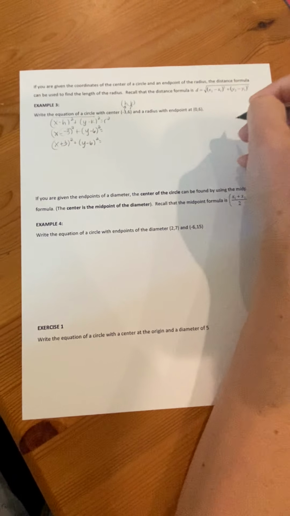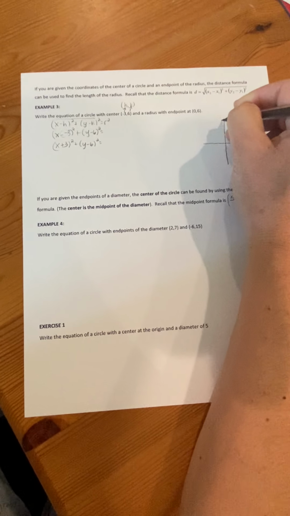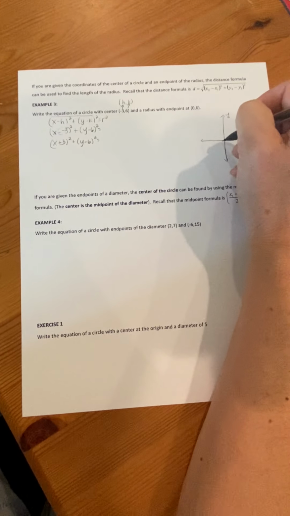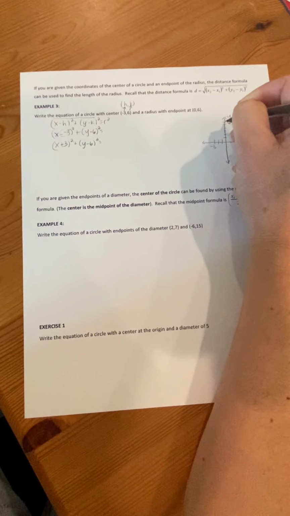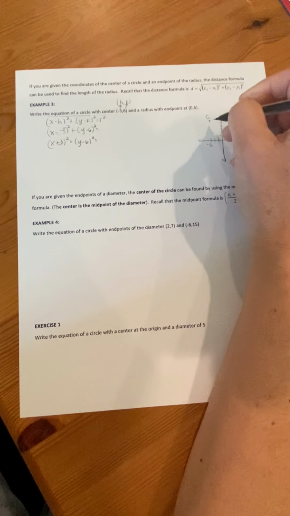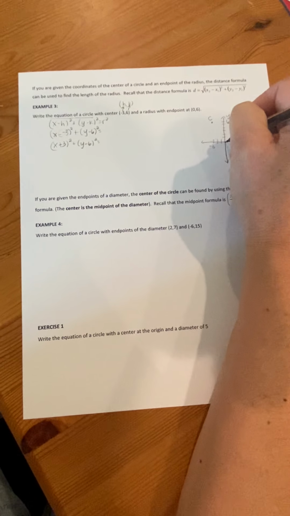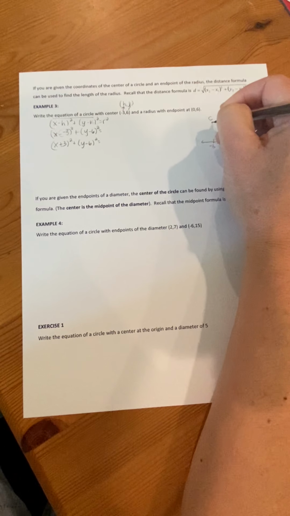What I would suggest you do is make a sketch for yourself. See what's going on with the diagram here. So we have negative 3, 6, which is right here. This is your center. I'm going to put a little c for center. And then the radius has an endpoint of 0, 6. So this is your radius.